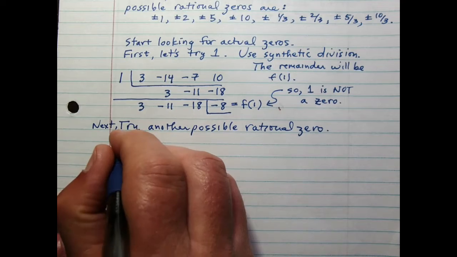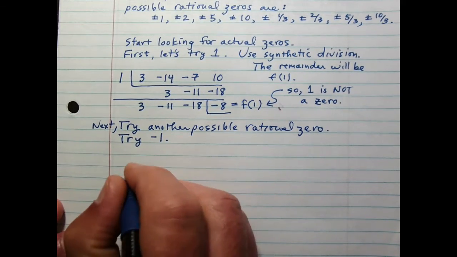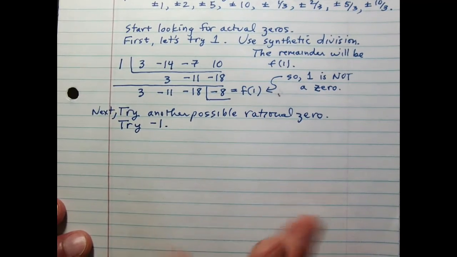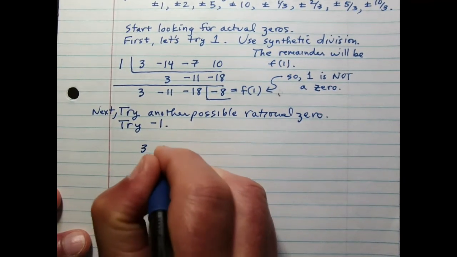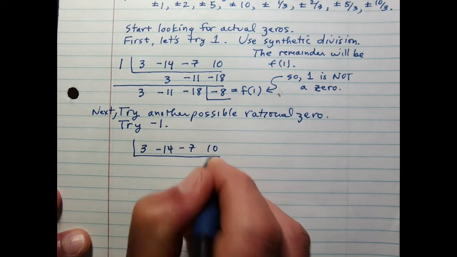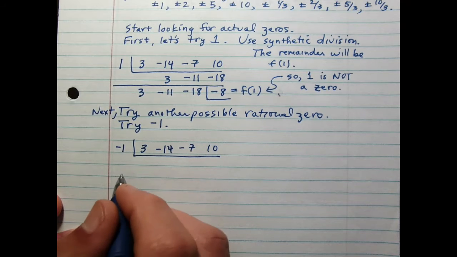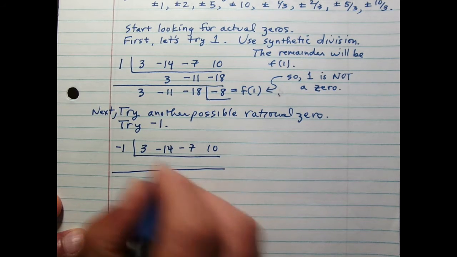So we're going to try negative 1. So I just do the synthetic division again with 3, negative 14, negative 7, 10. And I'm going to write a negative 1 there. So the remainder will be f of negative 1. And we just go through this process.